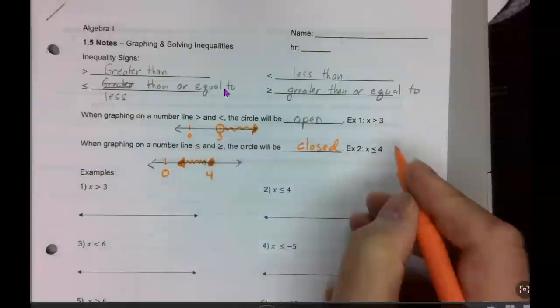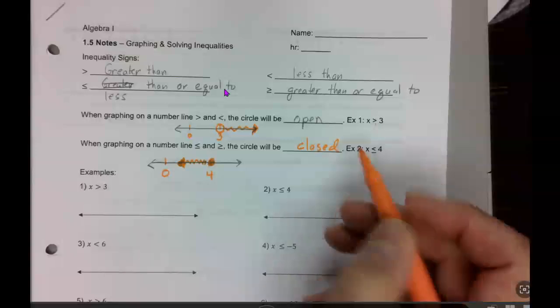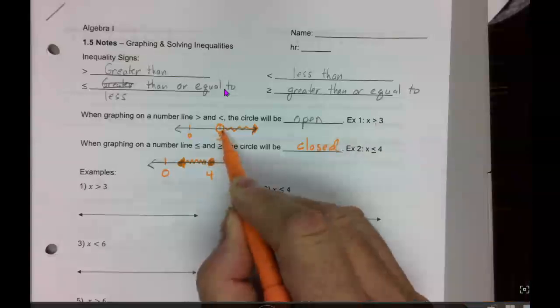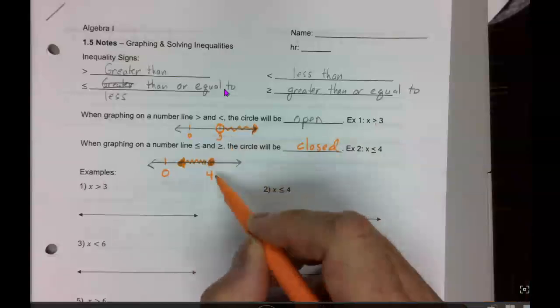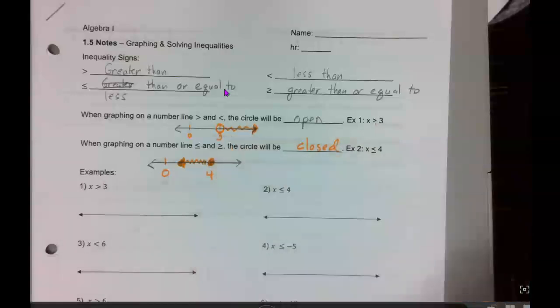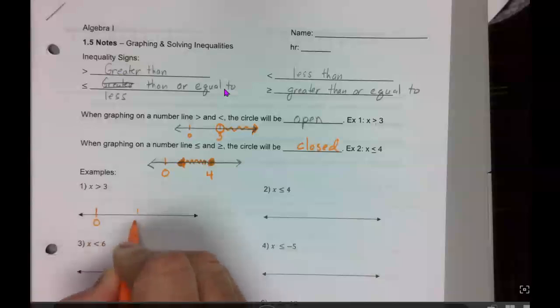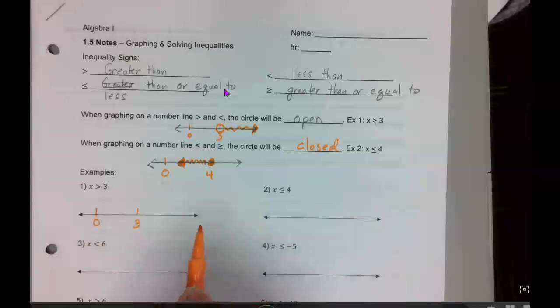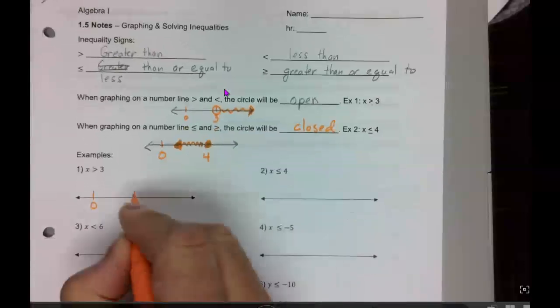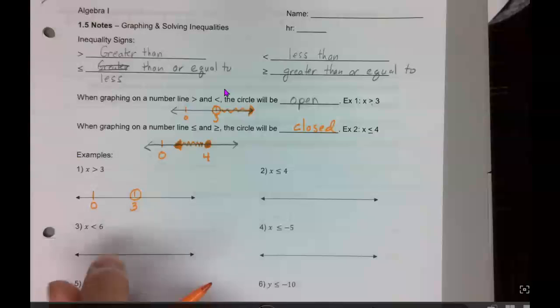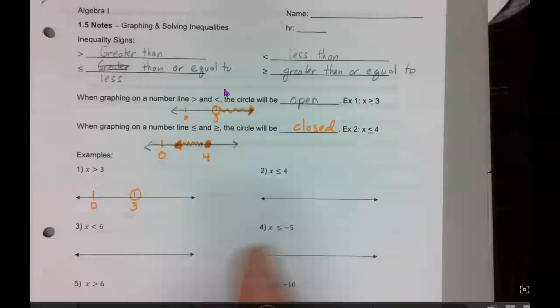So if you see an equal sign, you're going to have a closed circle. If it doesn't have an equal sign, you're going to have an open circle. That means non-included. This one means 4 is included in the solution. So let's graph x is greater than 3. 0, 3. Open or closed circle at 3? Open. Which way is it going to point? Where are the numbers greater than 3? This way or this way? To the right.